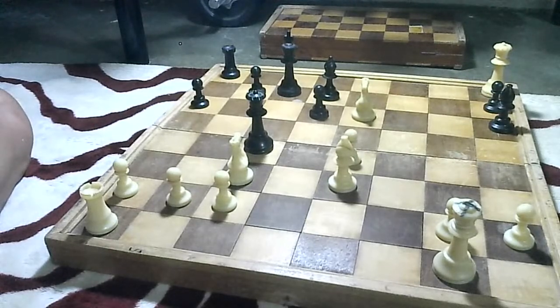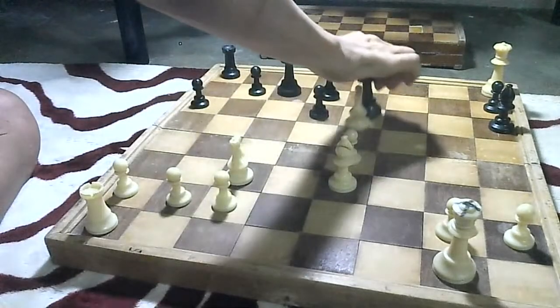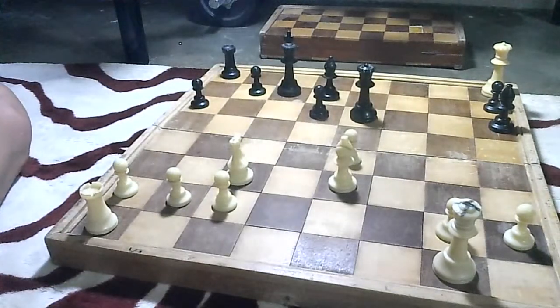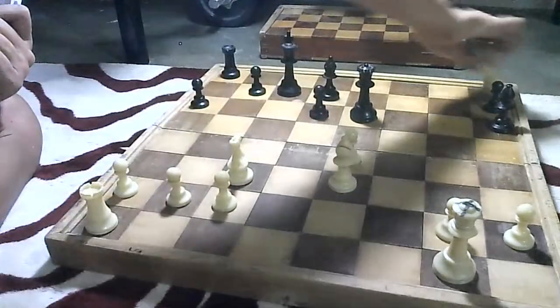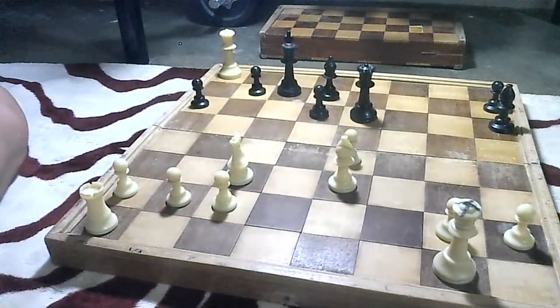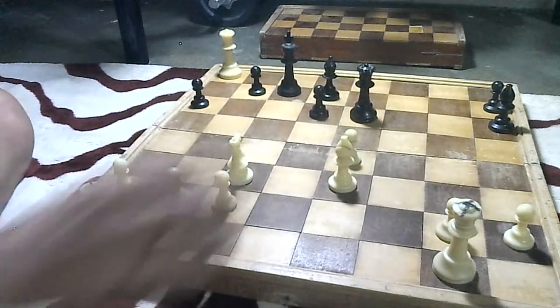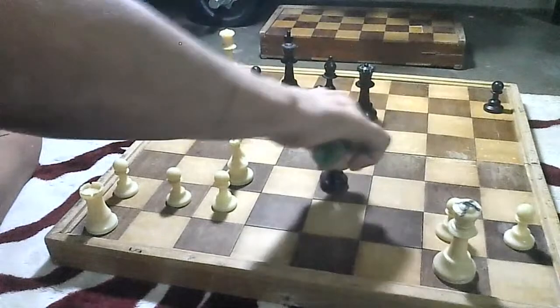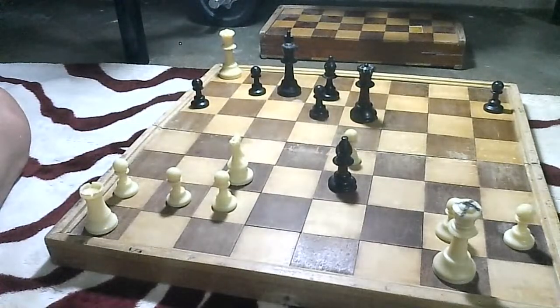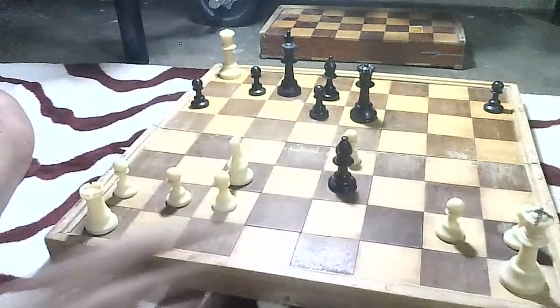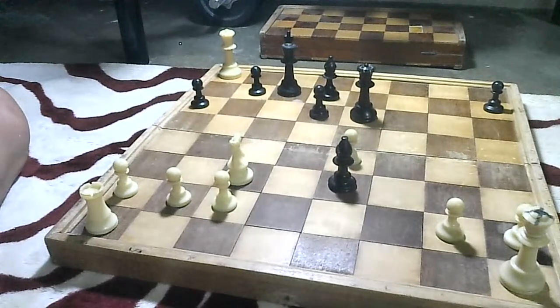This time, black captured the knight by the queen, and the queen of white captured the rook, and the black captured the bishop at e3, check, and the king now of white goes to h1. In this position, the black resigns. Okay.